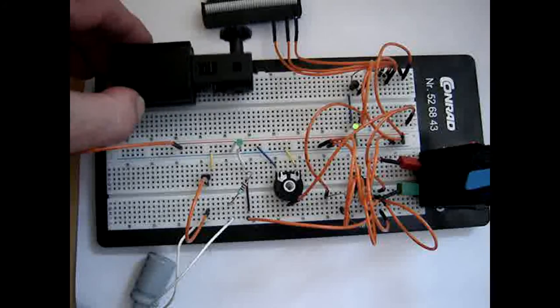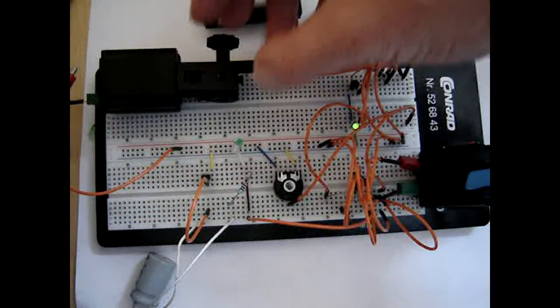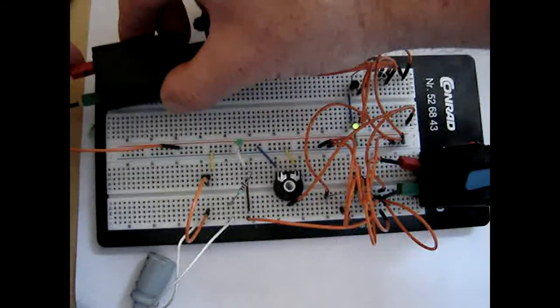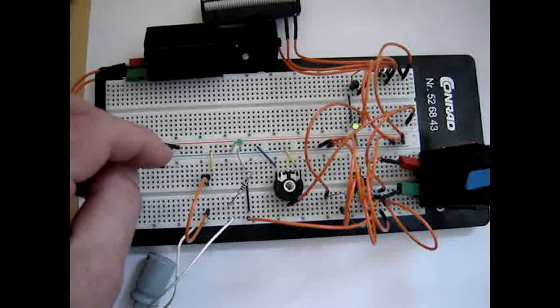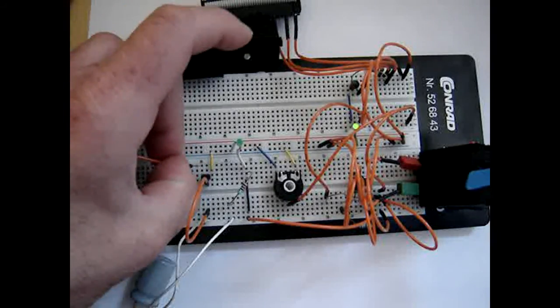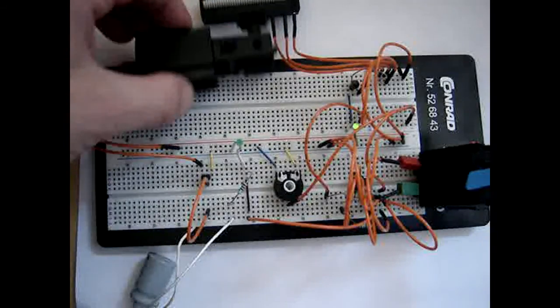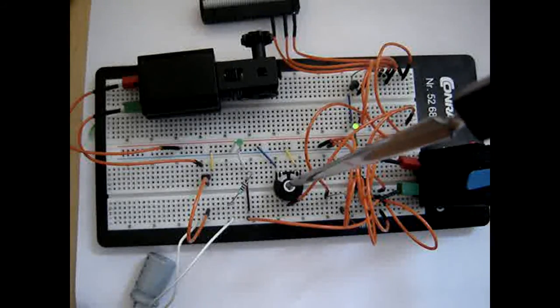I've taken another motor, and this from the 5 volts will be going in here, and this one will be from the output of the transistor, and this should do it. When it will not do it, I'm going to replace the transistor, see if that works.